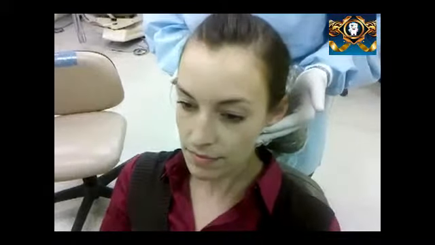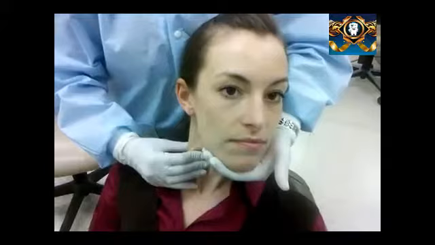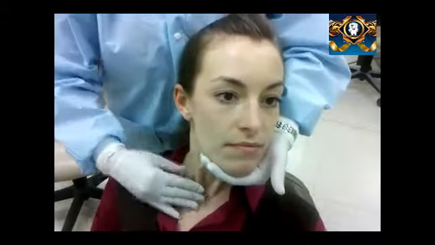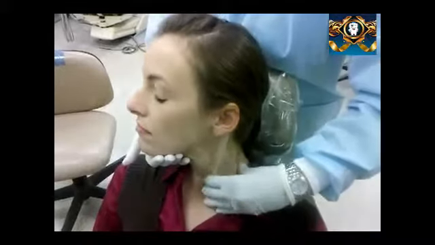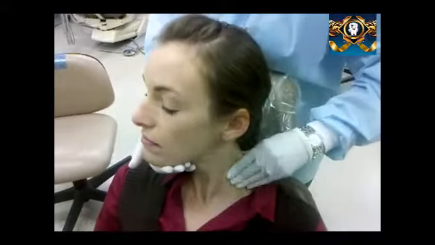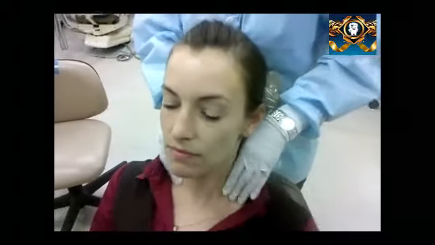The anterior and posterior chain of the cervical lymph nodes along the sternocleidomastoid muscle, right side and left side. Lastly, the nodes of the neck, the supraclavicular nodes, the clavicle area to the shoulders.